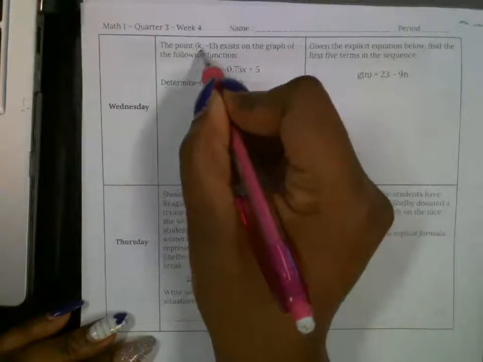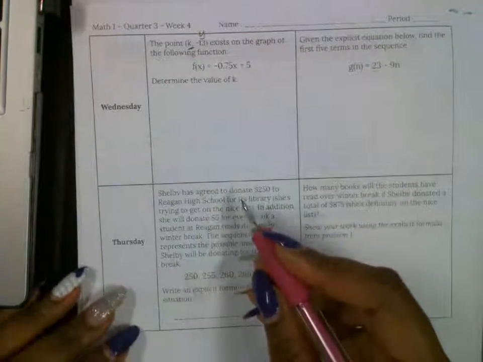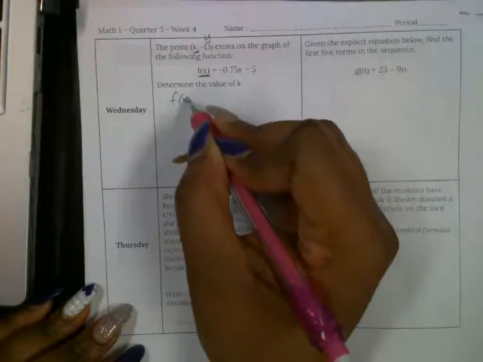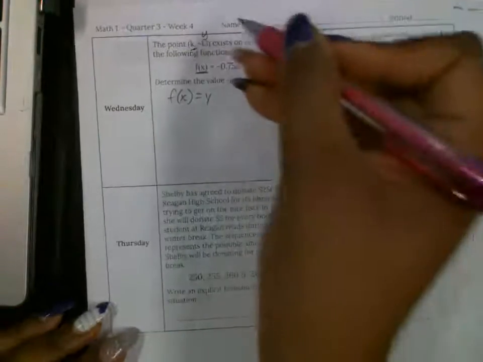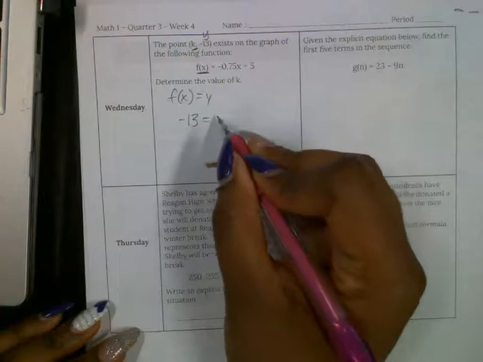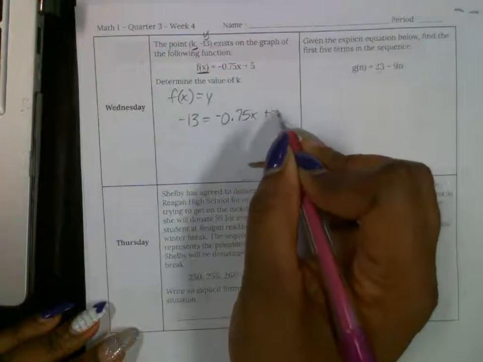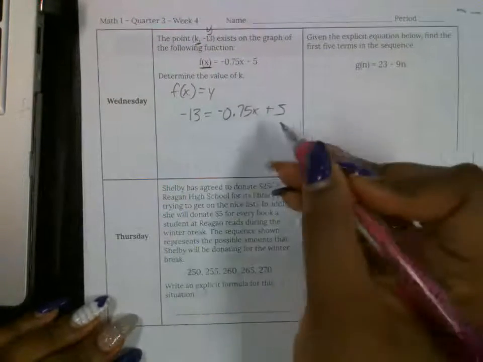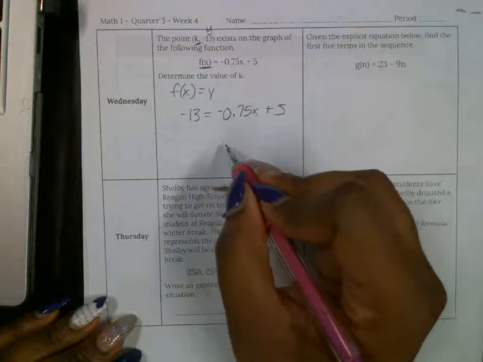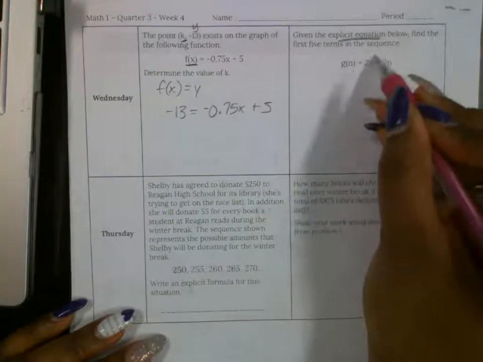To figure out what the X is of this graph, you just substitute the value that you have, which is Y. You know what Y is, so plug it in for Y. F of X is the same as Y. So you're going to plug in negative 13 for Y or F of X to figure out what the X value is. When you do that, you solve the equation by isolating the variable X to figure out what the answer is.